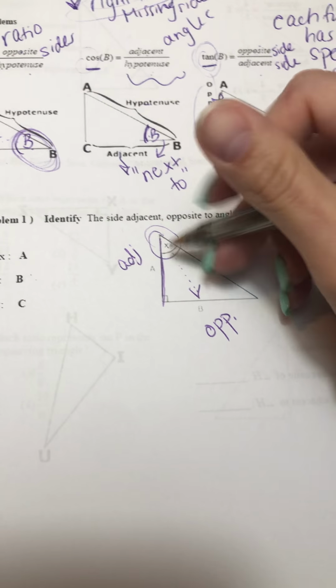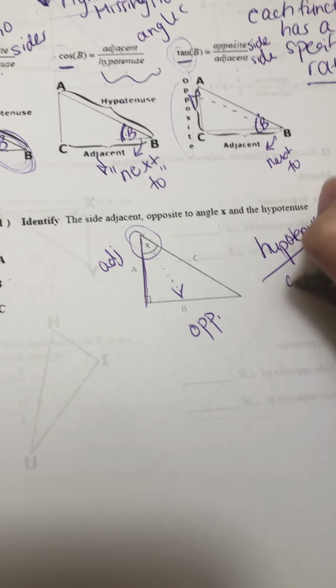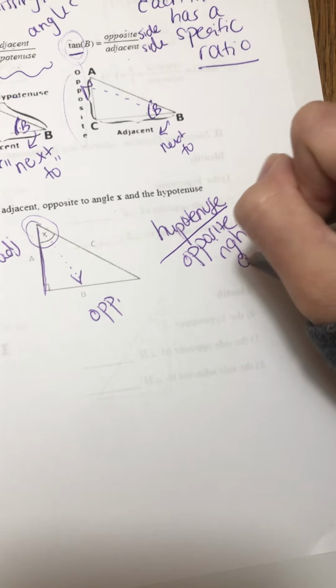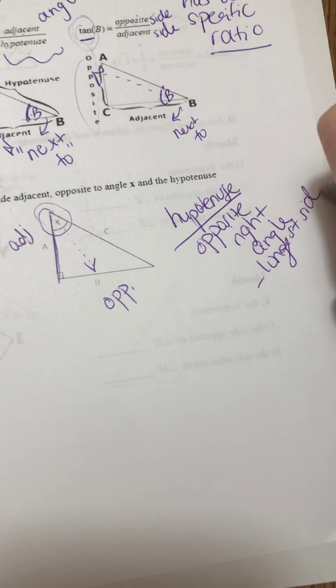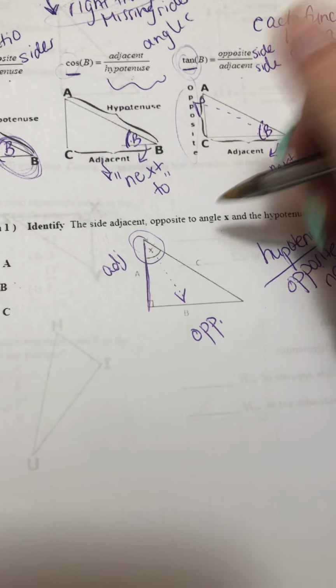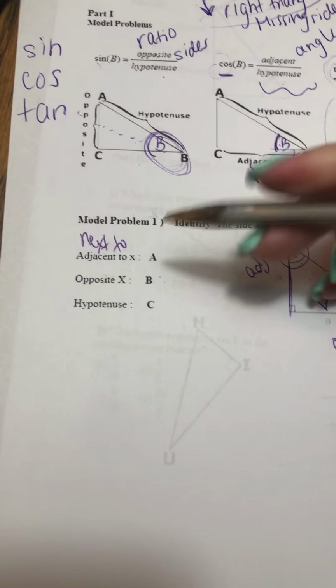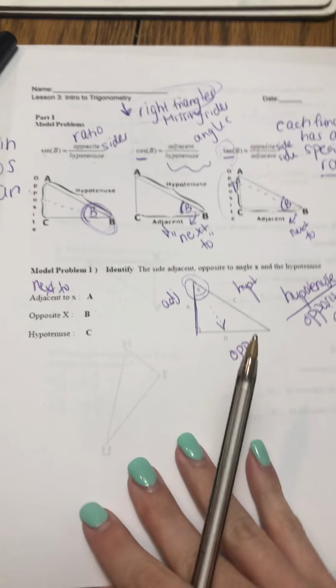The hypotenuse is always the one that's opposite the right angle in the triangle. It's also the longest side, always. In the Pythagorean theorem, this was our C value. So this is our hypotenuse, okay? And that was done for you. So this was like the model. Let's go to the next model.